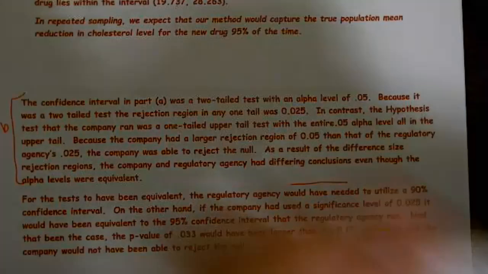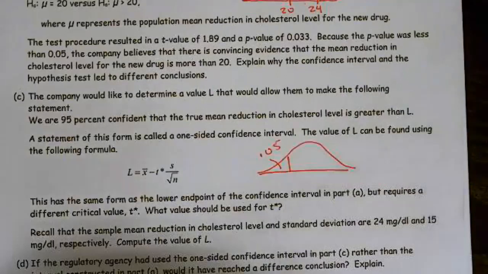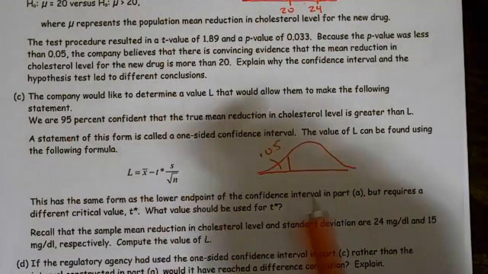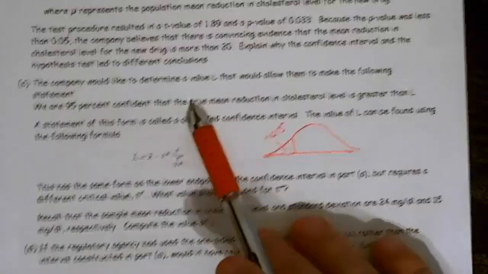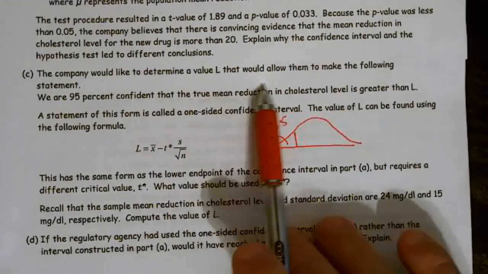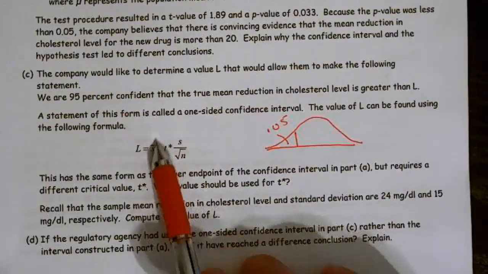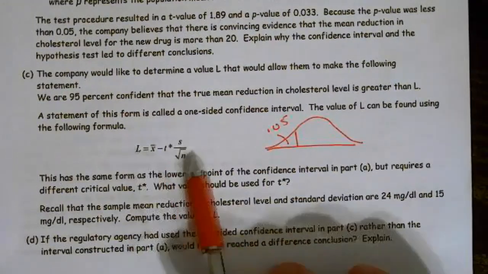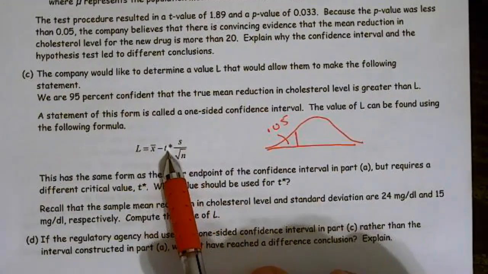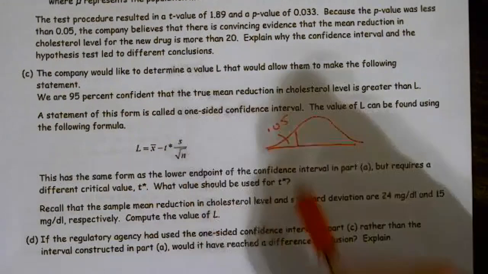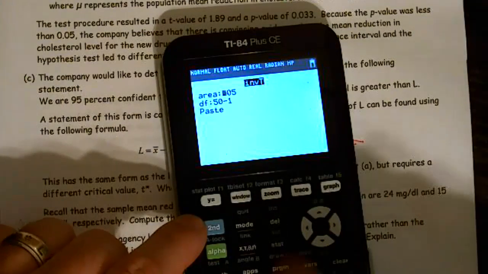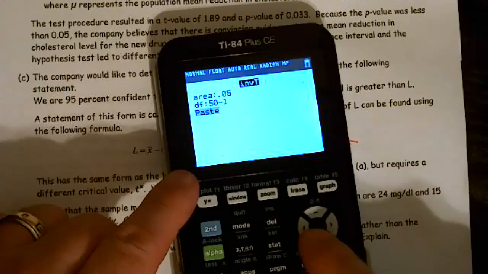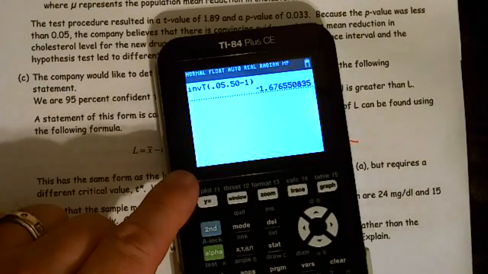Okay, I don't know what happened, but when I got to part C, whatever I typed up disappeared. So I don't have part C and part D typed up, so I'm going to have to work these out here. So the company would like to determine a value of L that will let them make the following statement: we are 95% confident. Well, that means I need to calculate T star. T star is either based on 95% or 0.05. Second vars, inverse T. And we use 0.05. Degrees of freedom is 50 minus 1. And we're going to get negative 1.67.